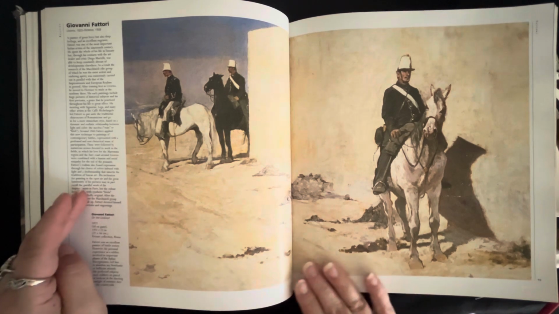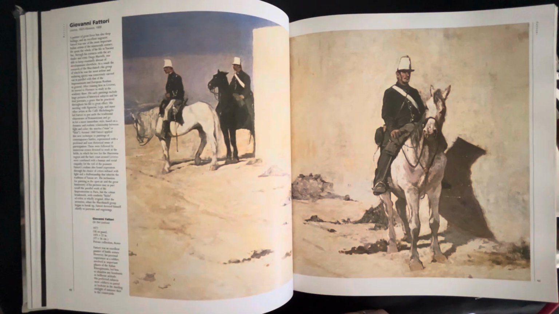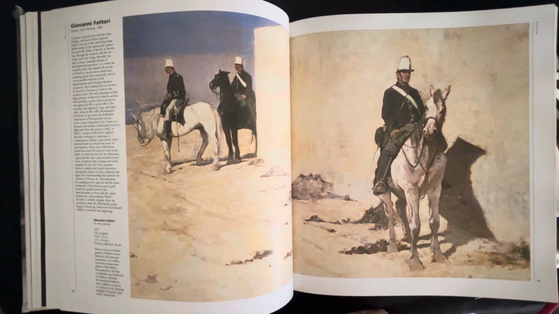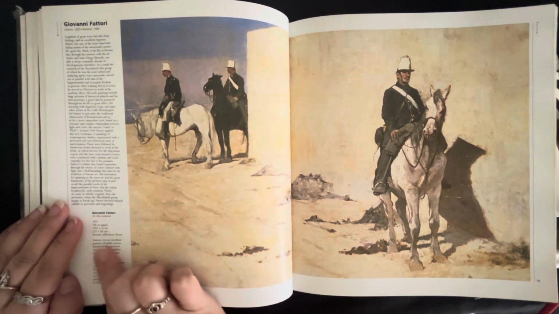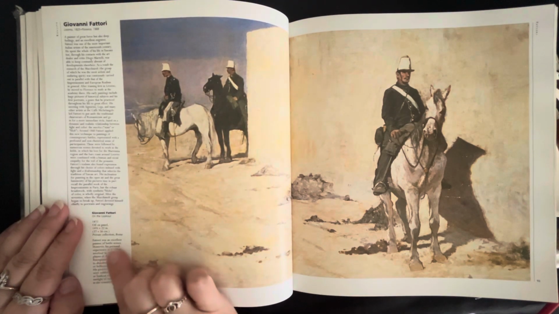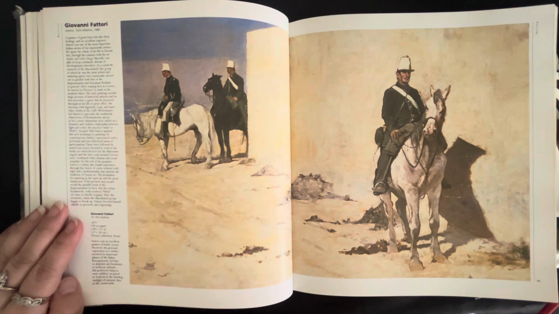This painting is called On the Lookout from 1872. It says here, Fattori was an excellent painter of battle scenes. However, his personal experience as a soldier involved in an important phase of the Italian, I'm going to butcher this word, Risorgimento, led him to abandon any bombastic or bellicose attitude.